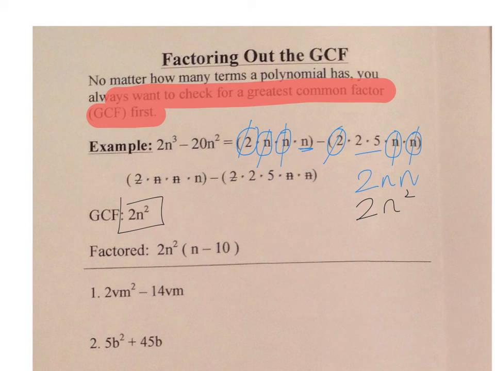Now, if I want to factor this, the GCF does not just disappear, so I always place my GCF in front of the parentheses. Now I have to look back and see what's left of each term. I can see that the 2, the n, and the n got cancelled out because they are part of the GCF. What's left is the n, so I copy down the n. I also copy down the minus, and then I look at the second term and ask myself what's left, what's not crossed out, what's not part of the GCF. And that's the 2 times the 5, and that's a 10. So that's going to be my factored term.